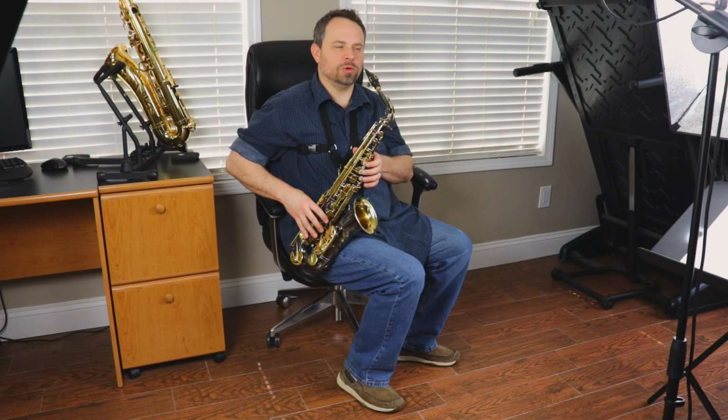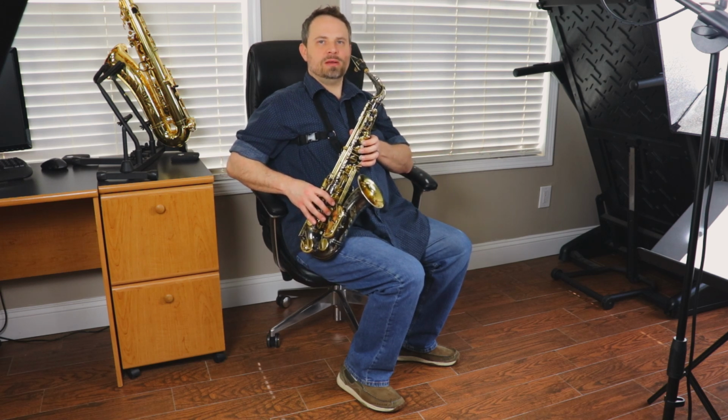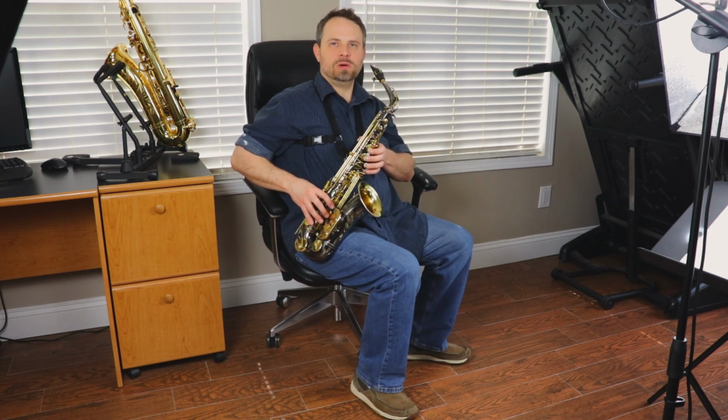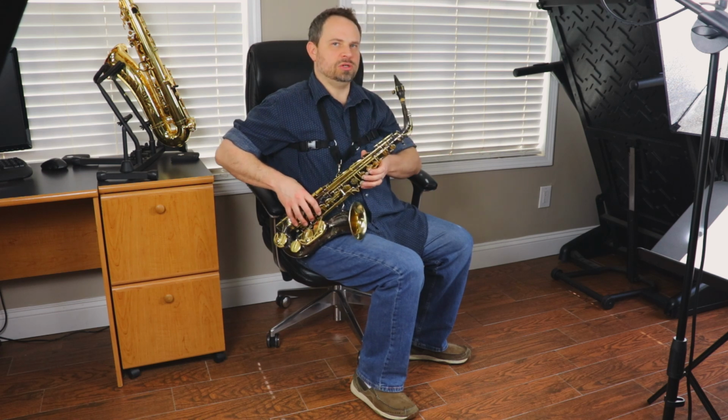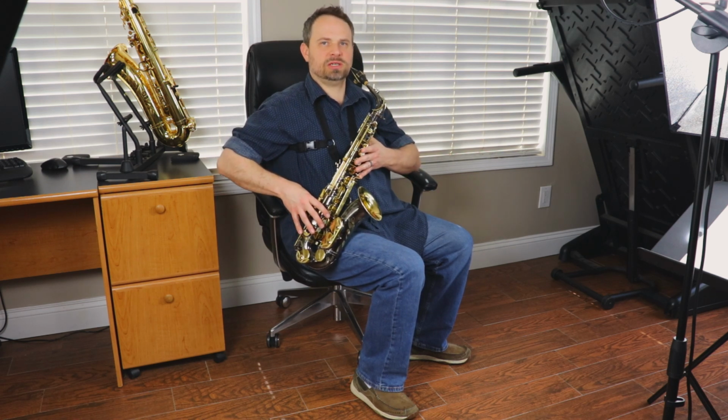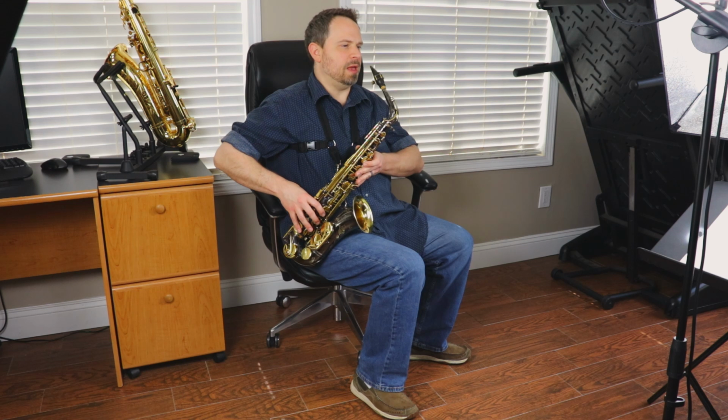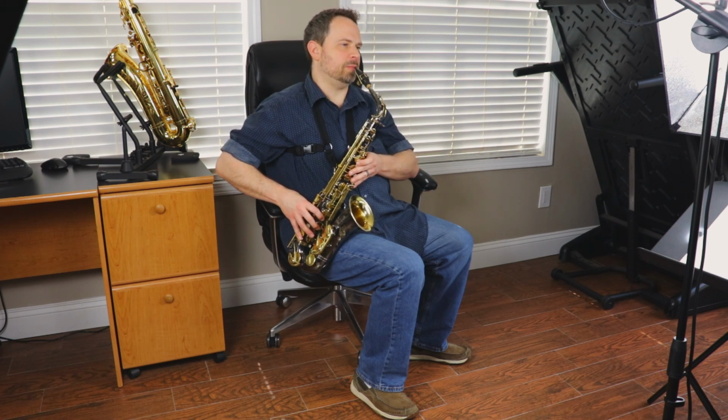Remember your posture when you're playing these exercises. You should be sitting up with your back straight and your feet flat on the floor. Your saxophone should pivot on your neck strap and rest right on your bottom lip.